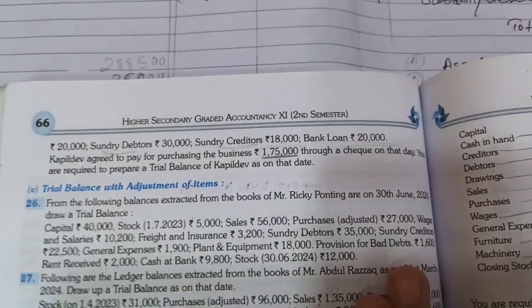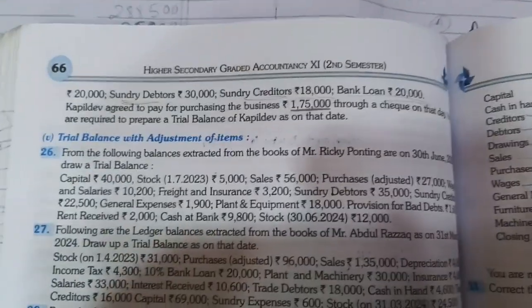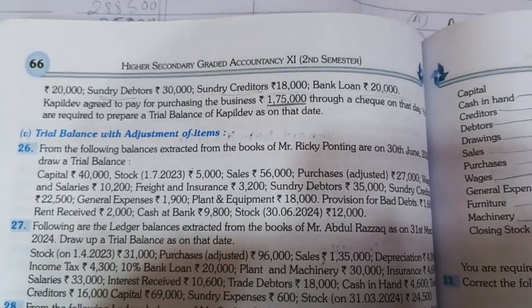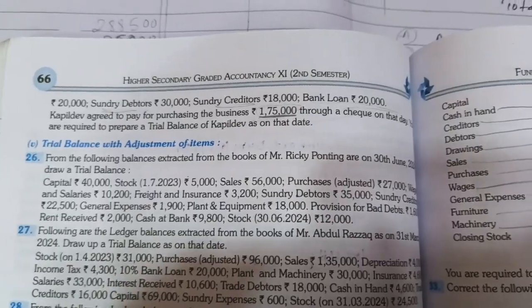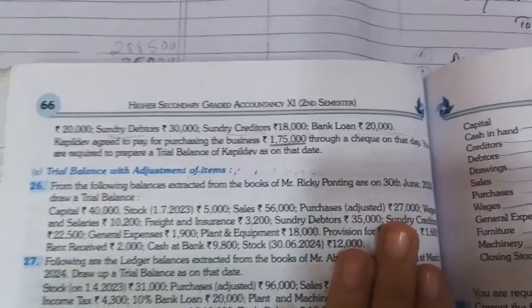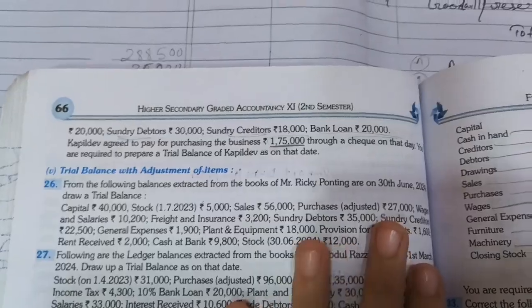Kapil Dev agreed to pay for purchasing the business 1,75,000 through a cheque. On that, you are required to prepare a trial balance of Kapil Dev. So let me show you the trial balance and how to make this. Let us start making it in the copy. So let us start writing liability and asset. We have to find capital, okay?